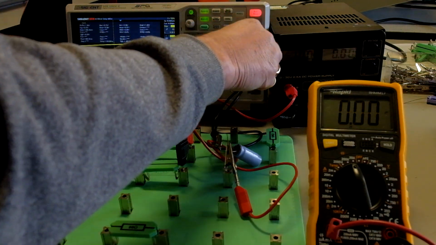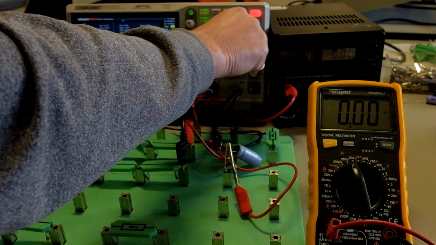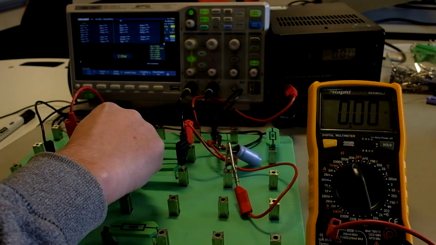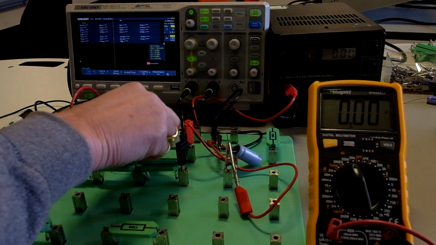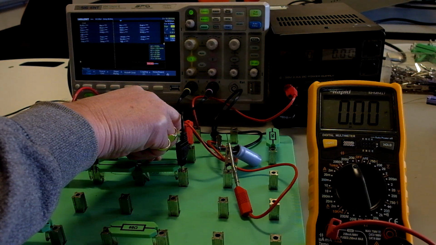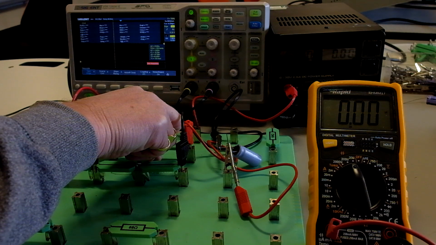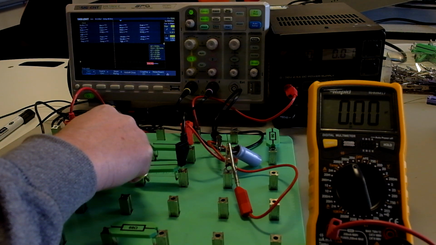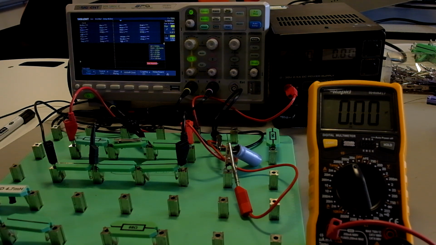Okay, so we need to go across here. Let's just do it again. Discharge the capacitor. Make sure it is discharged. Because of the slow time base, it does take a while, and we'll press that again and see if we get the charge curve.